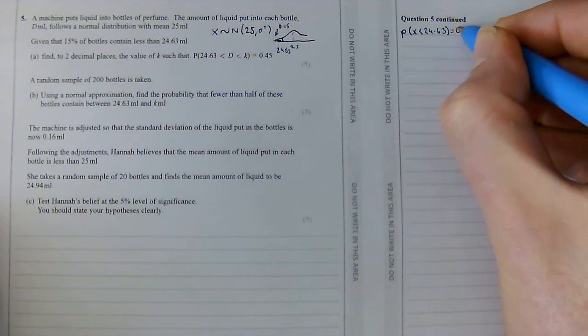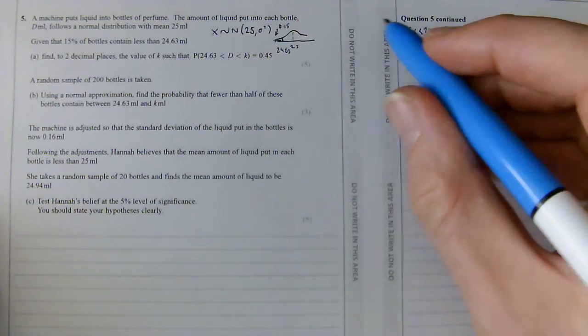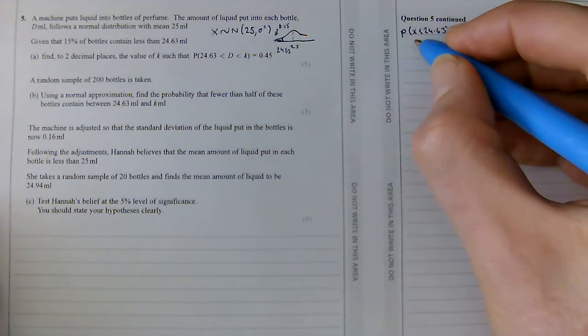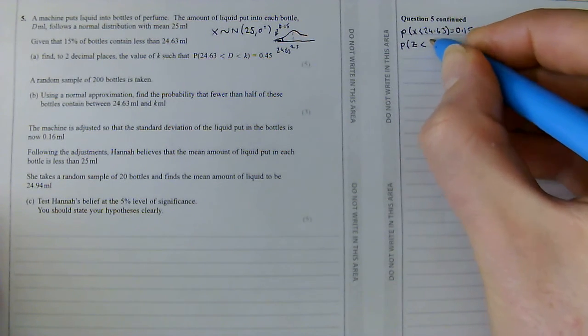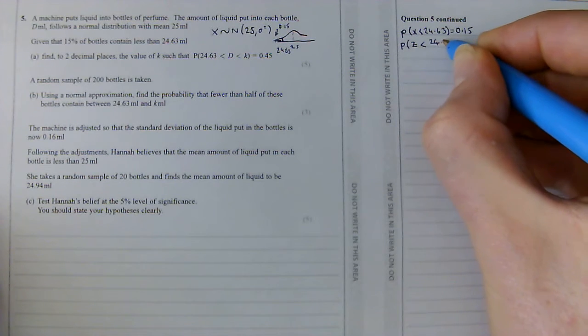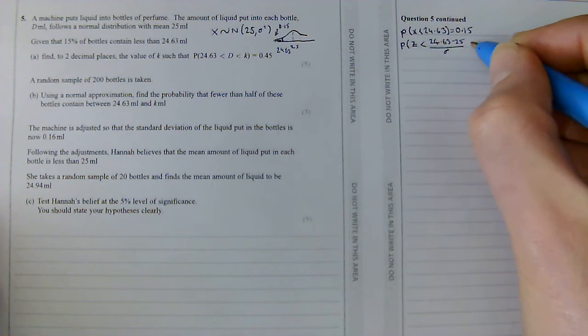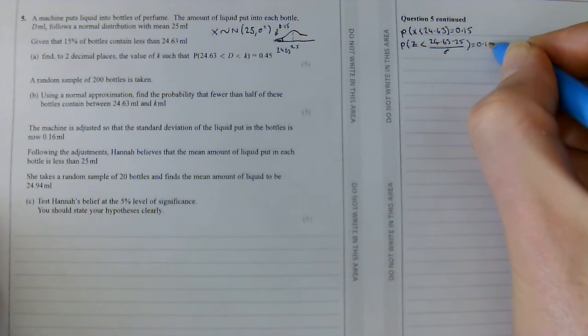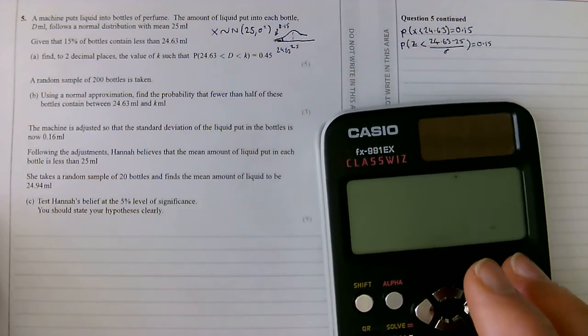equals 0.15. Now, we can't do this directly on my calculator because I don't know what sigma is, so I'm going to need to standardize, and so I'm going to put this into z form. The probability that z is less than (24.63 minus 25) over sigma equals 0.15. Now I'm going to need to standardize that 0.15, so I'm going to use my inverse normal function. So let's have a look at what we do on the calculator.